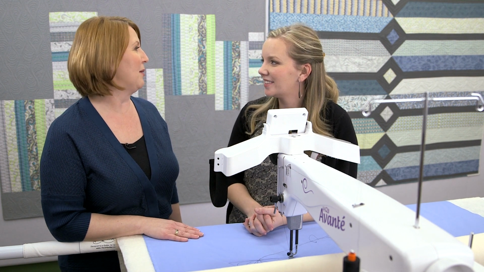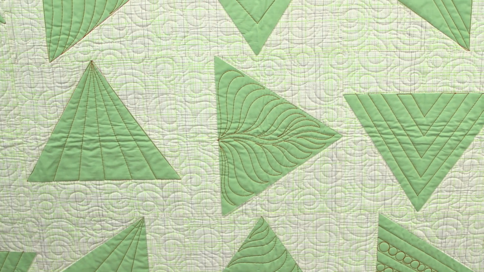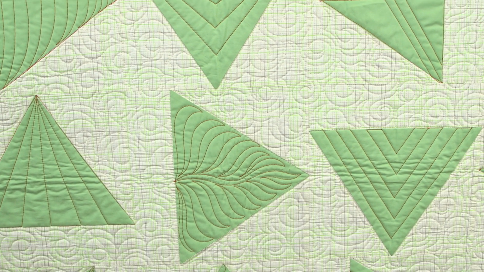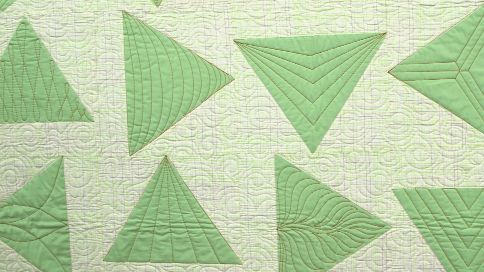I love having these new options for quilting a triangle. So thank you so much, Angela, for showing me these designs. Absolutely. So whether you're going to quilt your flying geese, setting triangles, or even just half square triangles, we hope that these designs have given you some new ideas to start with.